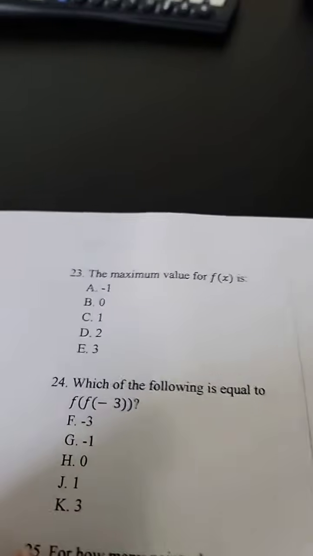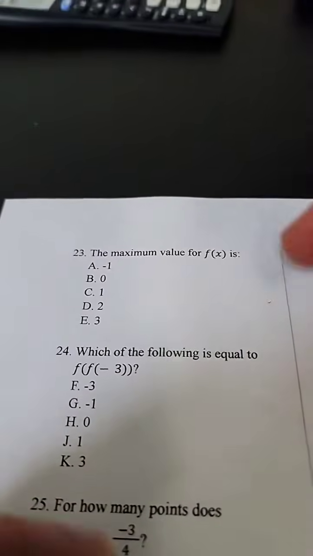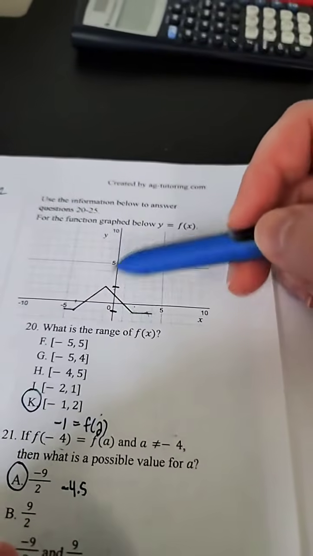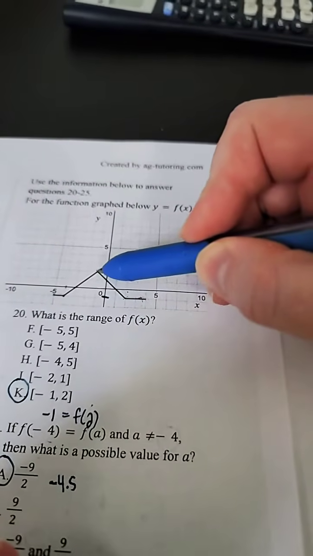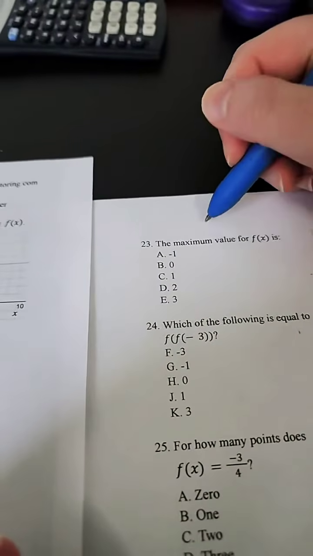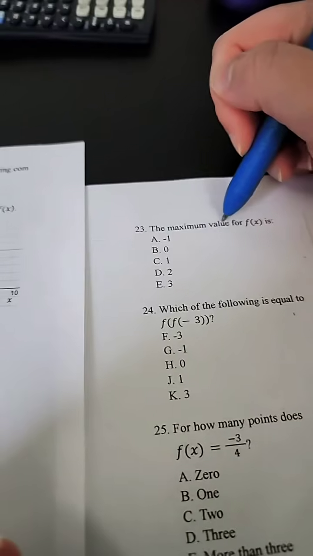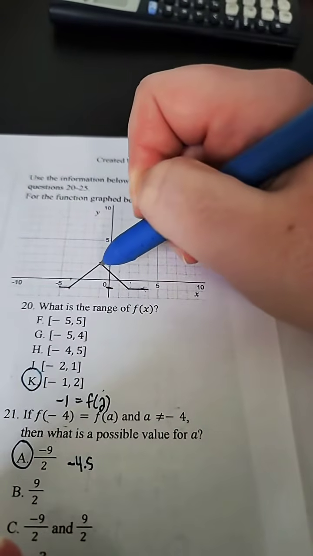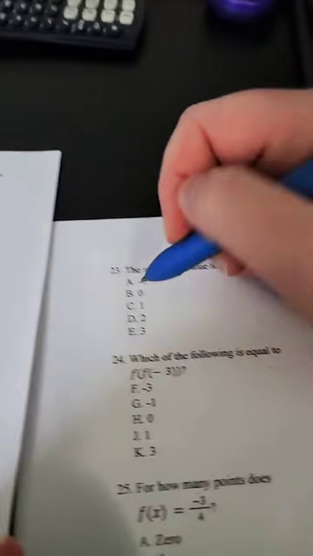So then let's go to number 23, the maximum value for f of x. Okay, so this is going to be referring to the same graph, so let me get this back out. So the maximum value for f of x is, so maximum is where it's the highest, so that would be right here. And it's asking what's the maximum value. Maximum value is asking the y. So they're not asking for the x, they're asking for the y when it's the highest. So it would be right here, the y would be 2, so it's going to be D.